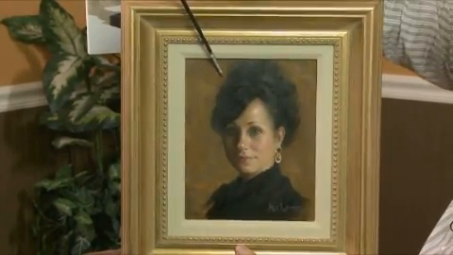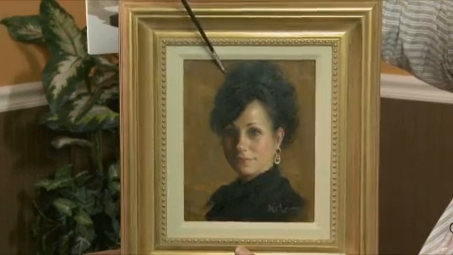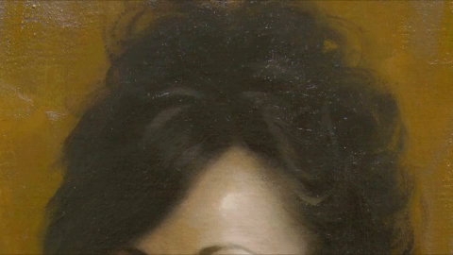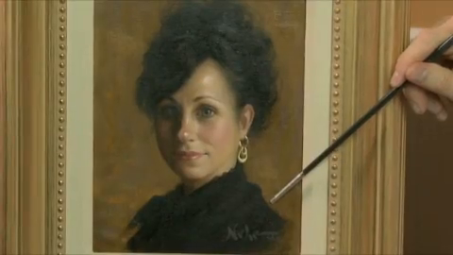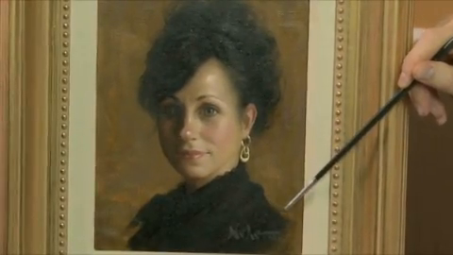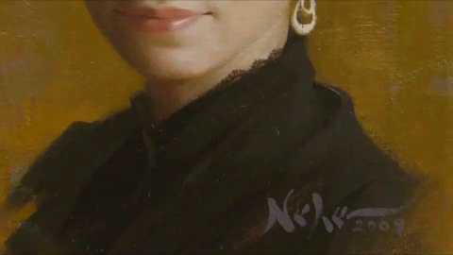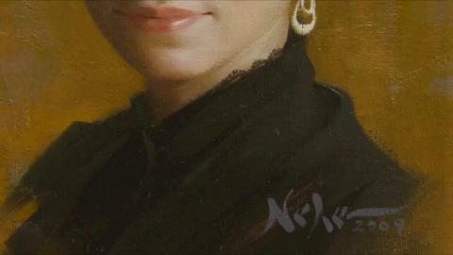Same thing with this, the flicks of this hair up here. Those are what I would consider broken edges. They're not completely solid and they're not completely soft. Not totally hard, not totally soft, so they're broken edges. Same thing down here in this shoulder here. That's what I would consider a broken edge.